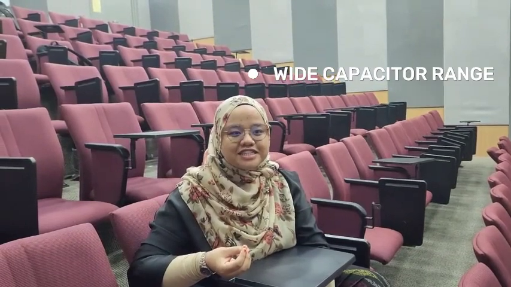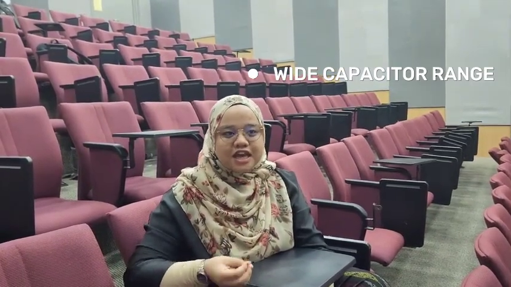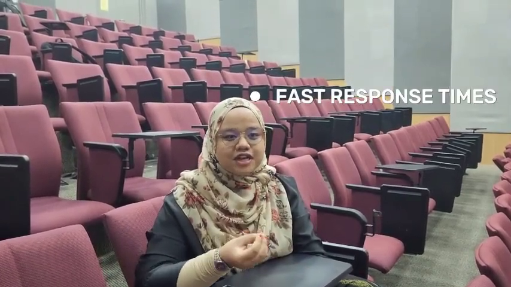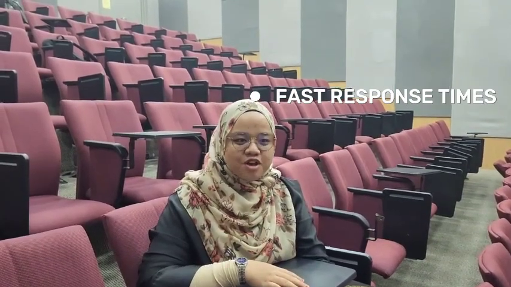Fourth, the varactor diode has a wide capacitance range. It depends on the area of the junction and the width of the depletion region for a given voltage. And fifth, the varactor diode has a fast response time. This characteristic makes them suitable for high-speed applications. And lastly, the varactor diode is more sensitive to temperature.